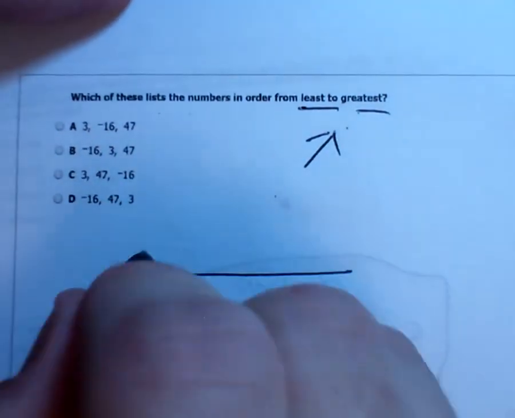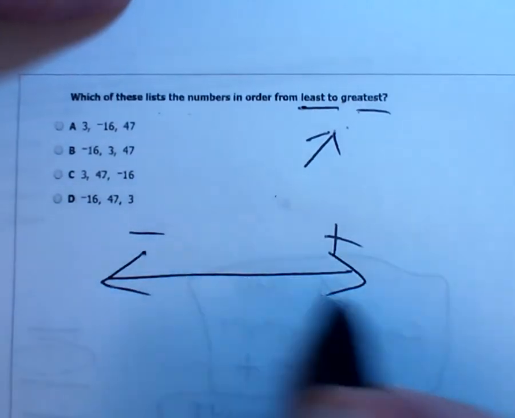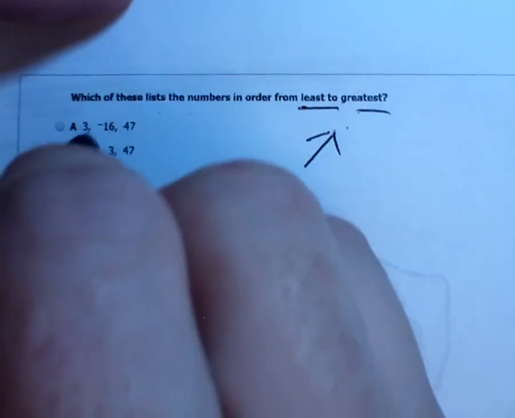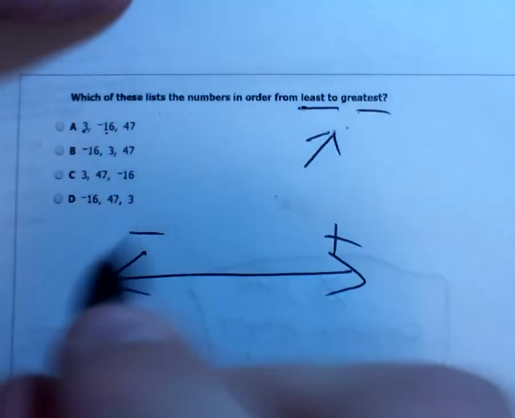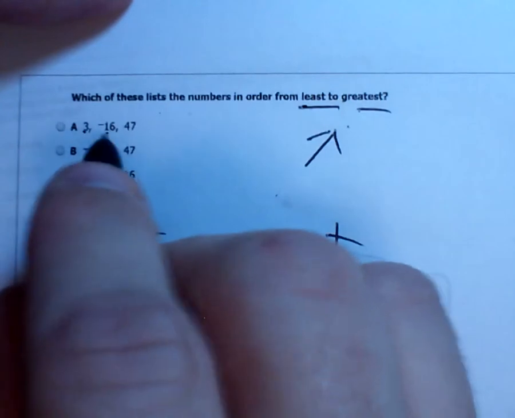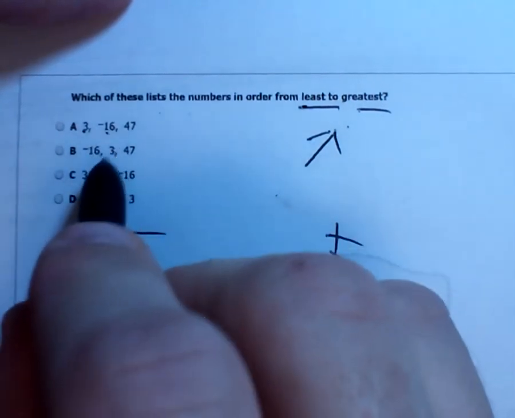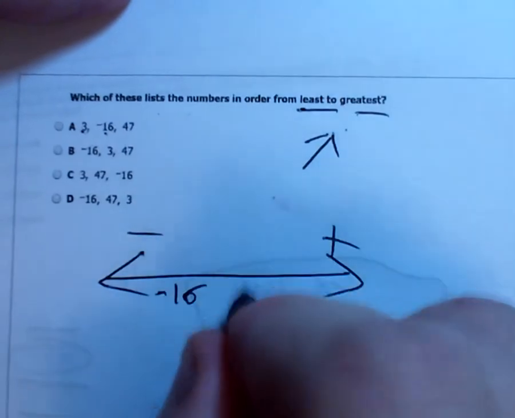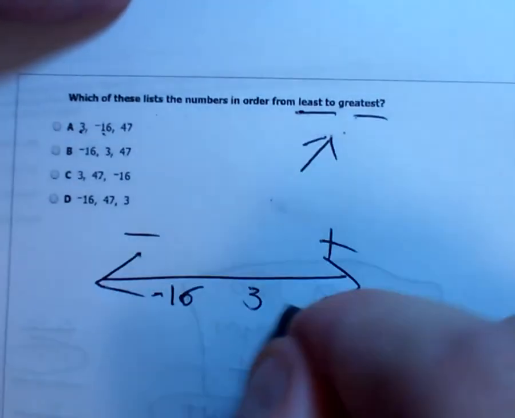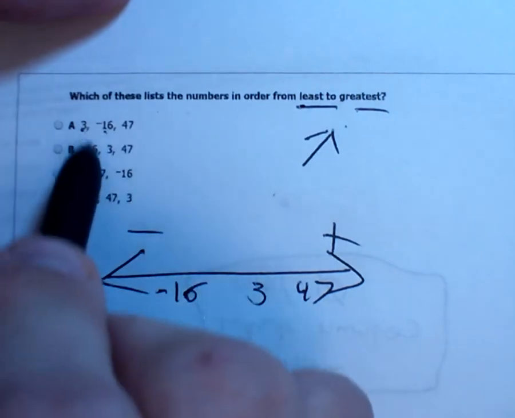If you have a number line, negative on this side, positive on that side, if you need to just jot a couple spots to figure it out, say, 3, 16, negative 16, and 47. Those are the 3 numbers they give us in a bunch of different orders. So I know negative 16 is the only negative, so I'll put it on the left. Then 3 is going to be a positive. And then 47 is going to be a big positive. So it needs to be in this order from least to greatest. So which one has negative 16 first?